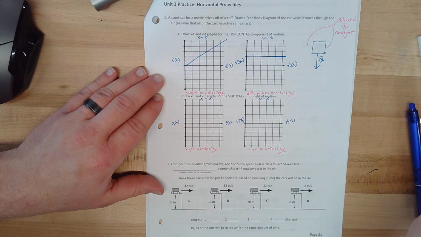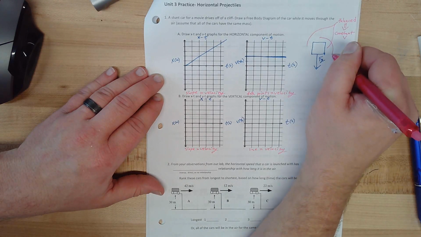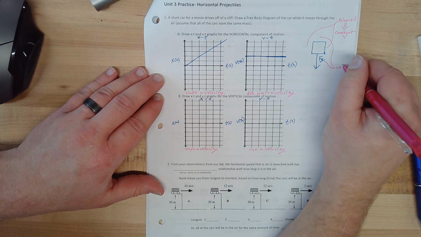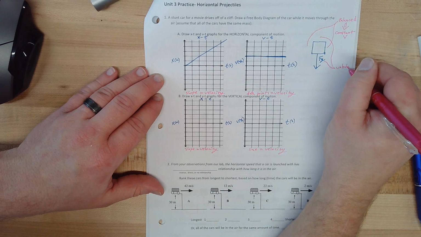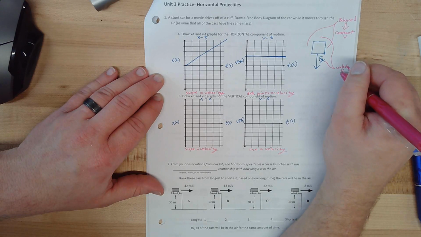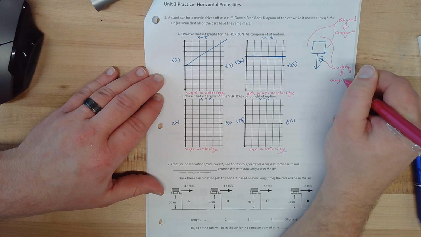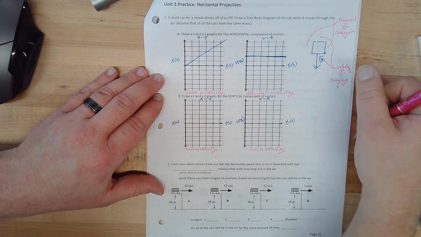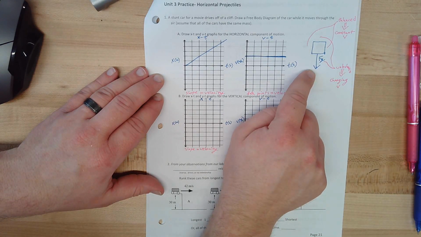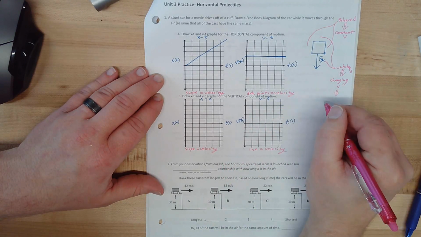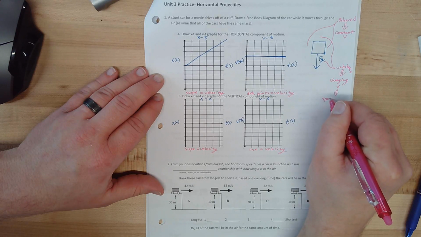Now, if I look in the vertical direction, I will notice that I have unbalanced forces. That means I have changing velocity. In this case, my unbalanced force is in the downwards direction, the negative direction, which means I am speeding up in the negative direction.